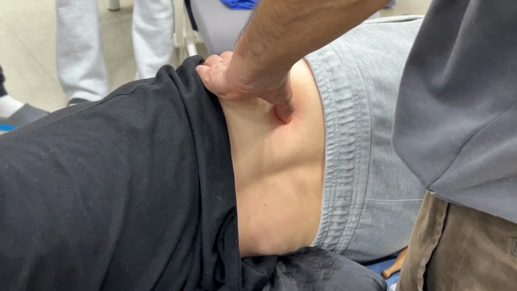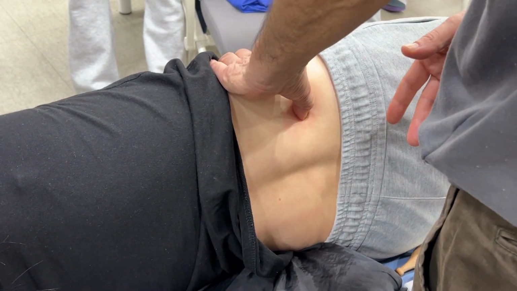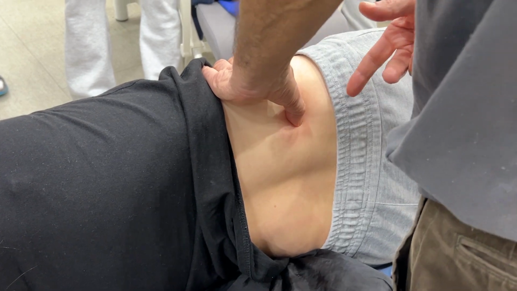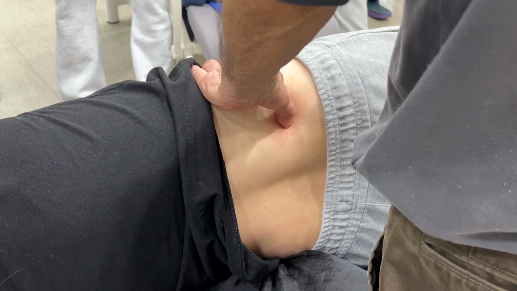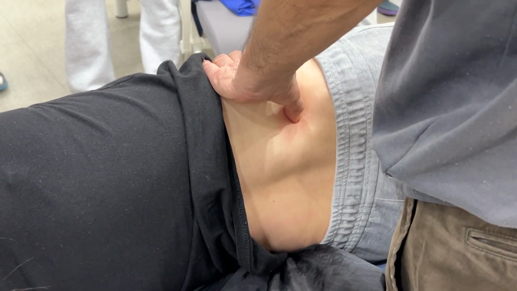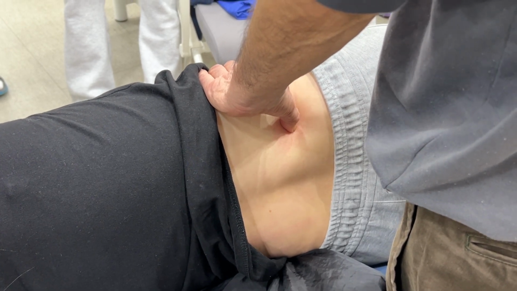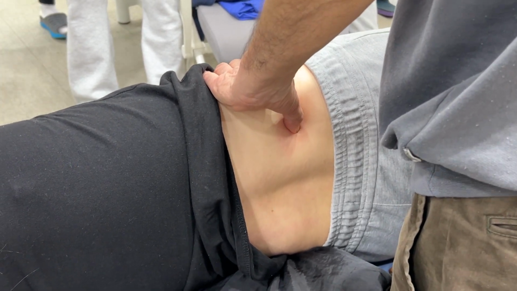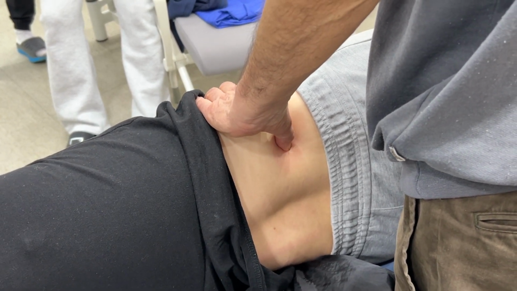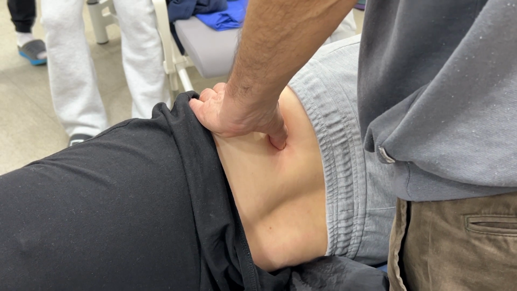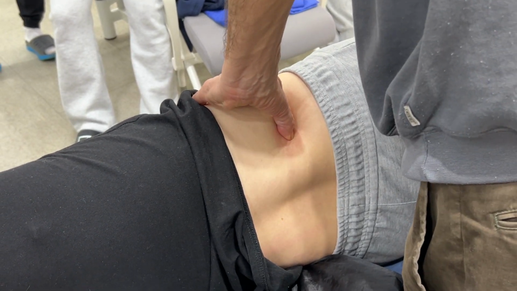Okay. So she has a problem on both sides, the quadratus, because the left quadratus lumborum makes the movement when she pushes with the right side. So please push as far as you don't feel the pain. Can you make the movement a little so that you don't feel it on the left side? Yes, great. It's okay?